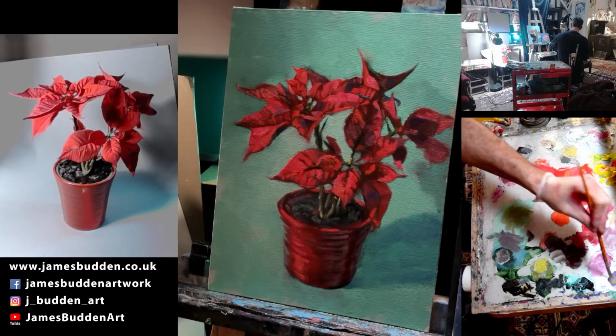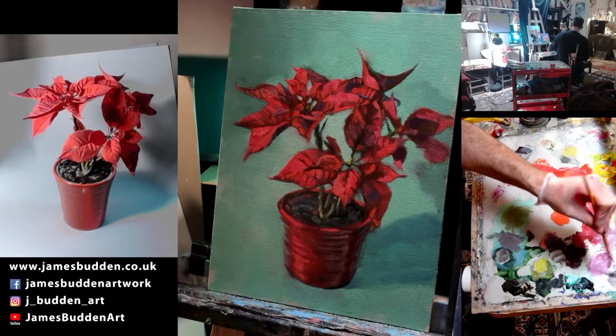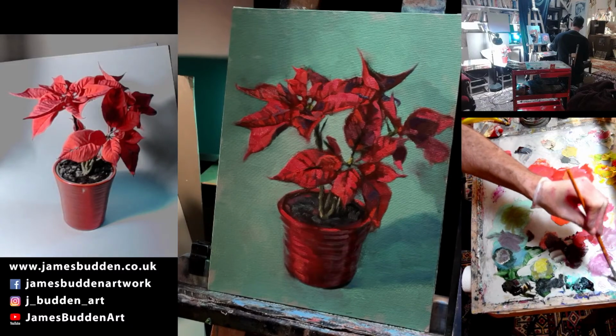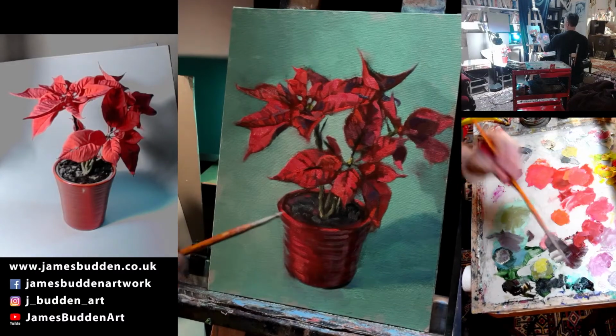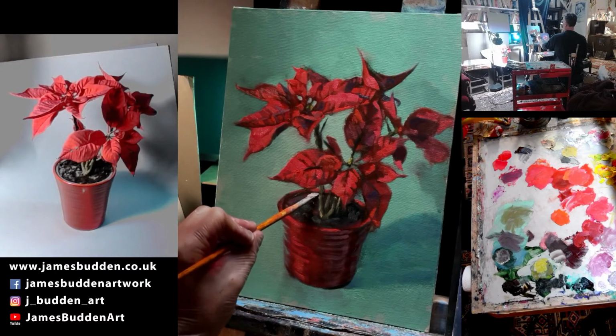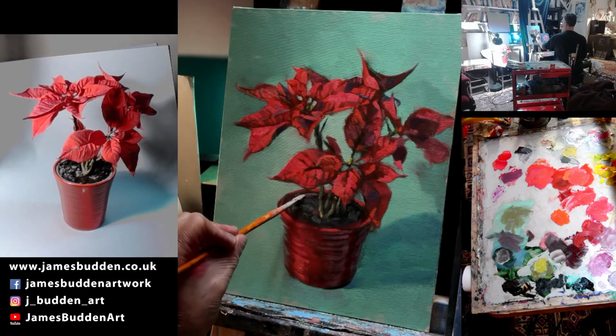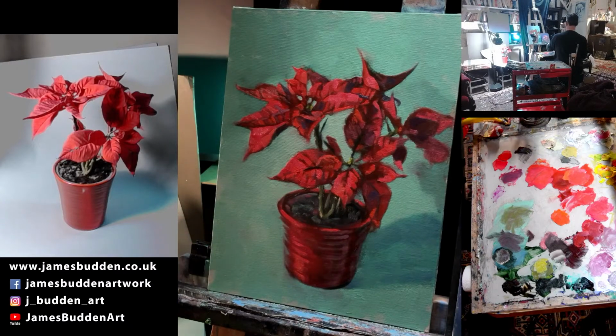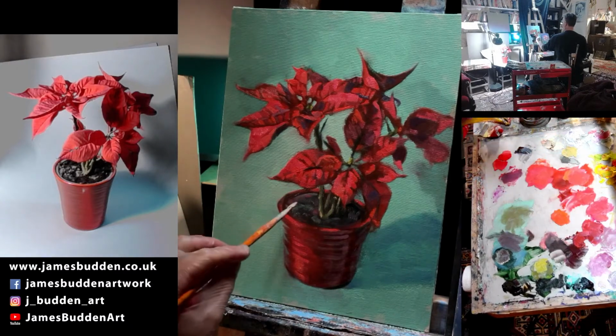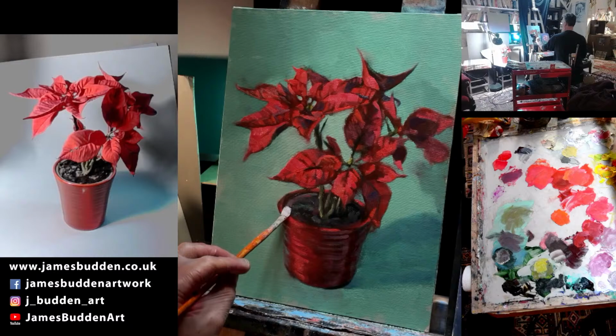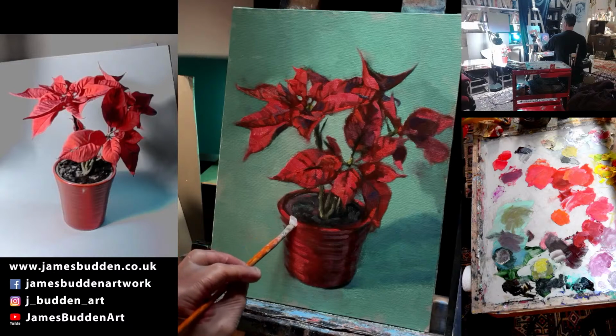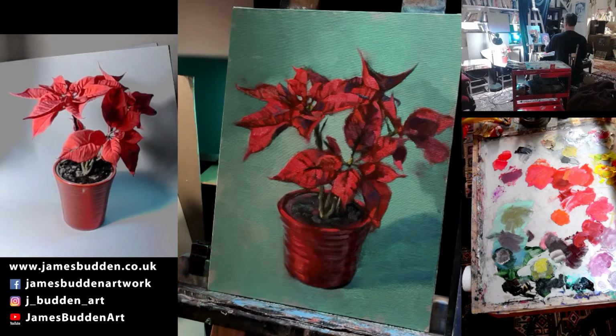Go back to my bluey violet colour. Bring out a few highlights from the pot, especially to kind of reinforce the idea of the ellipse.